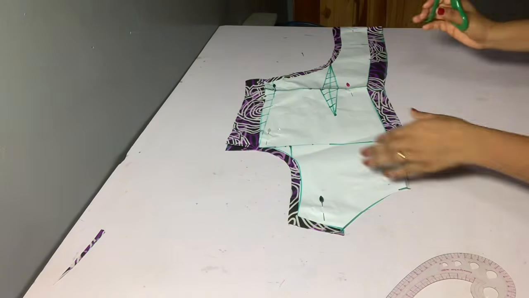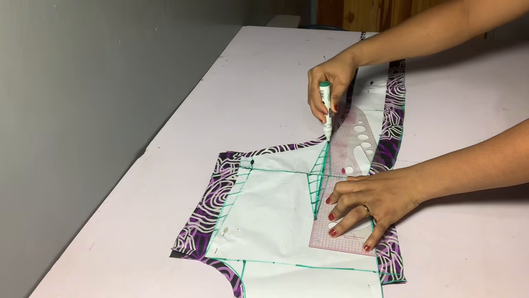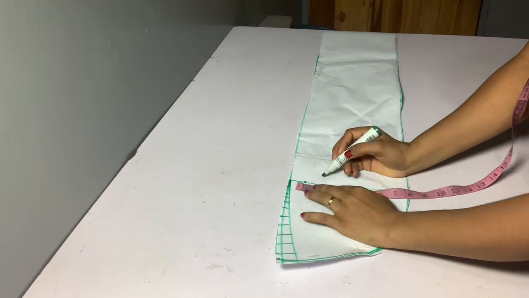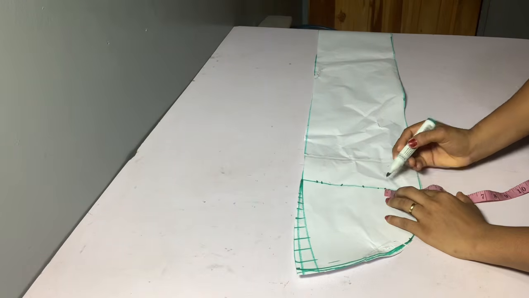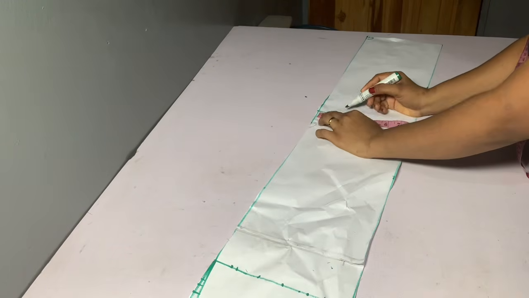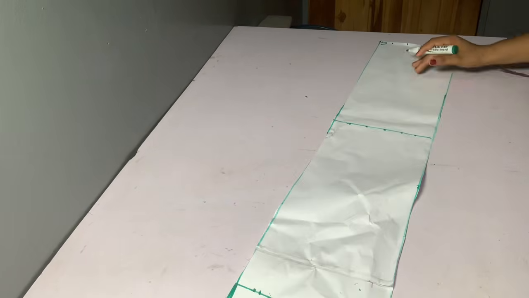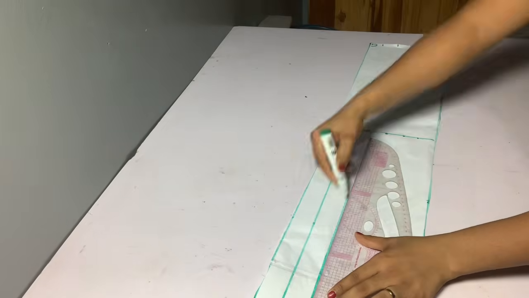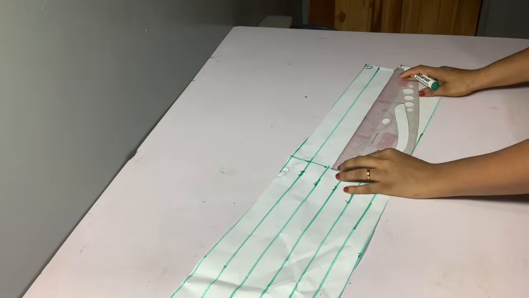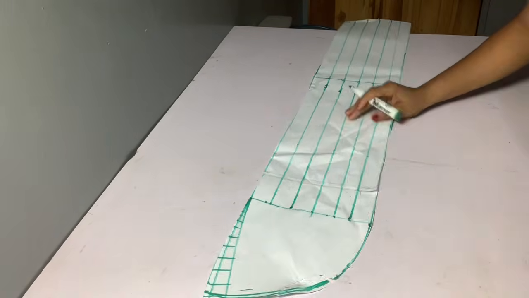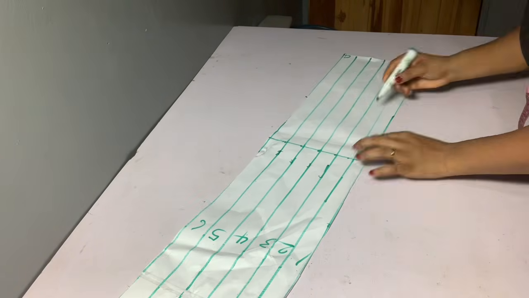So you notice that dart is broken. You are going to go ahead to connect it back in a straight manner. After that, we'll work on the gathers we have on the side of the dress. So here is the pattern paper that I kept aside earlier. So I'm marking 1.5 inches interval. I will mark this 1.5 inch interval, and I will go ahead to connect in a straight line. After marking it out, I will go ahead to label it 1 to 6.